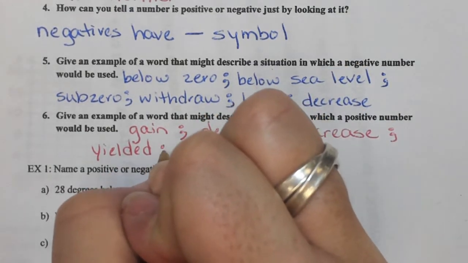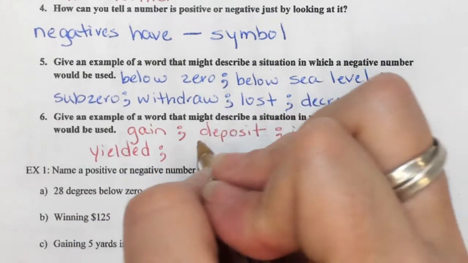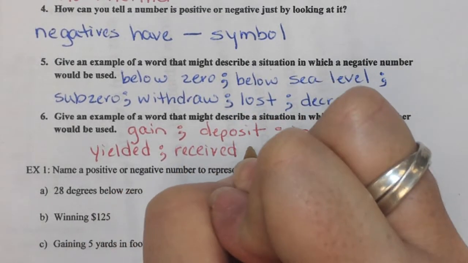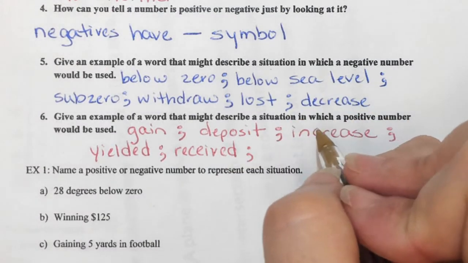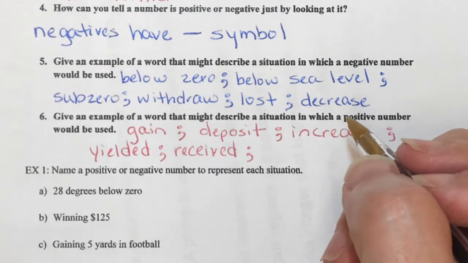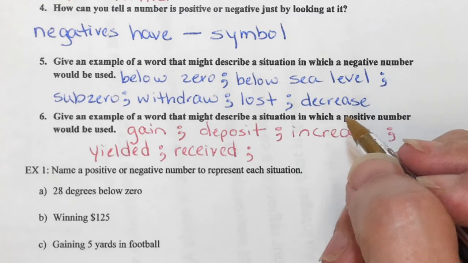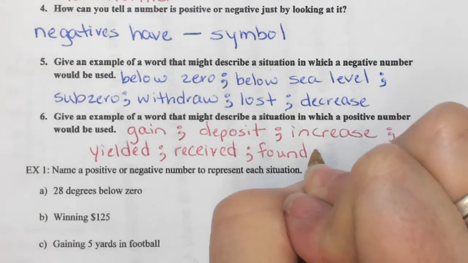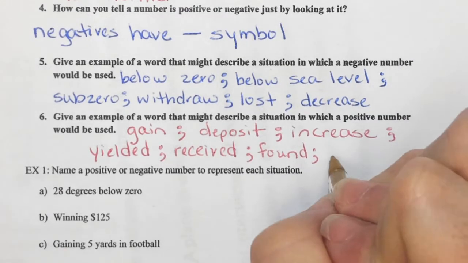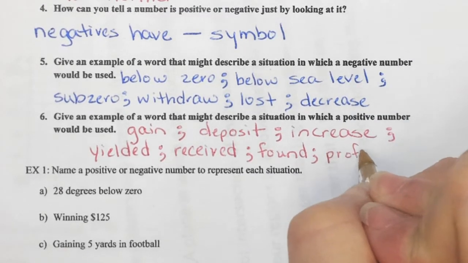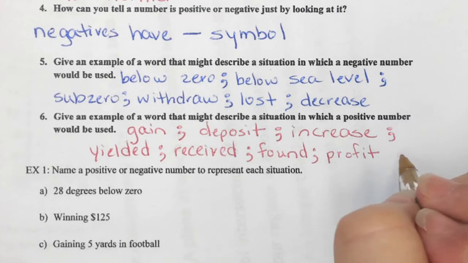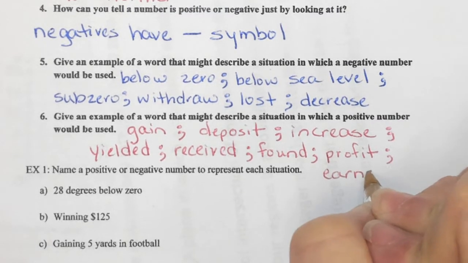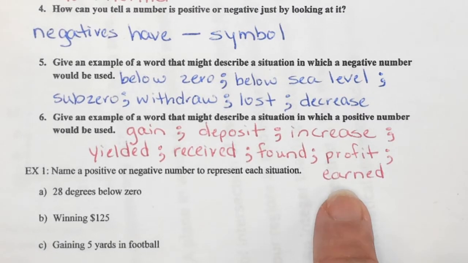We had the word found or received. Received was one of them. If you give it away, it's going away, but received, we could say found. Profit would be a good money term or banking term. Or even earned. If you earn money, it means you're gaining it.